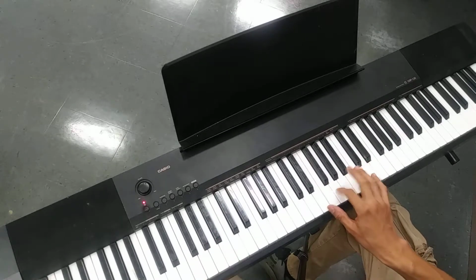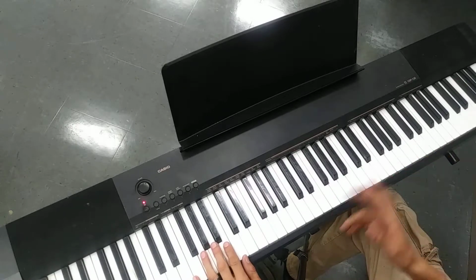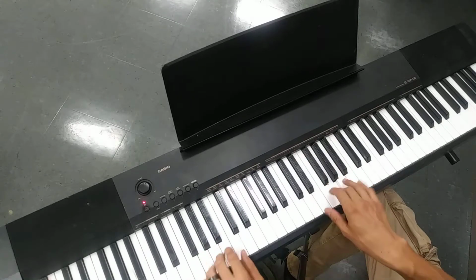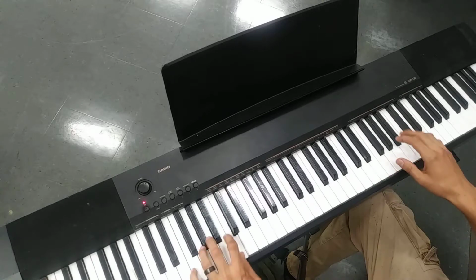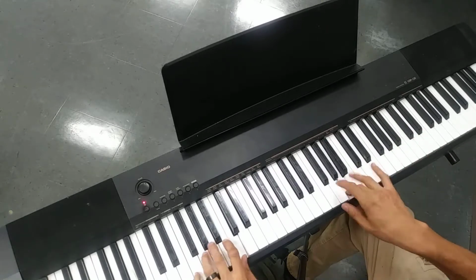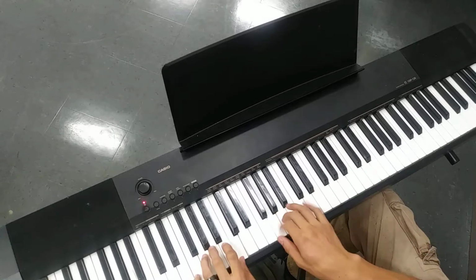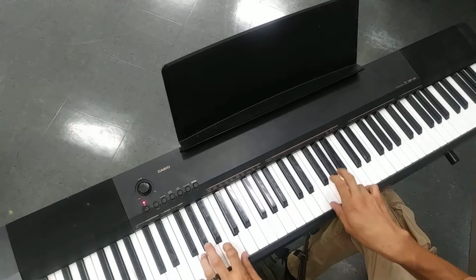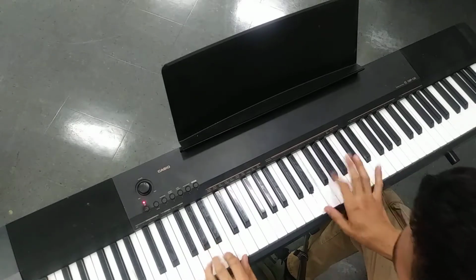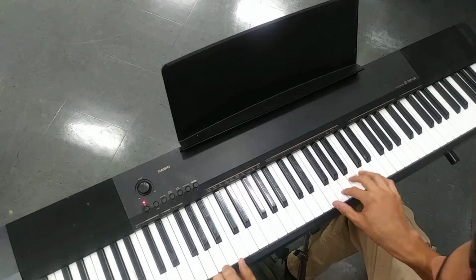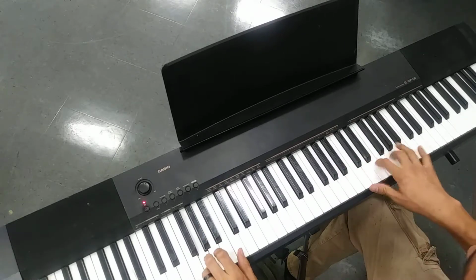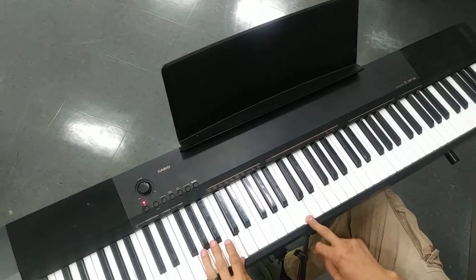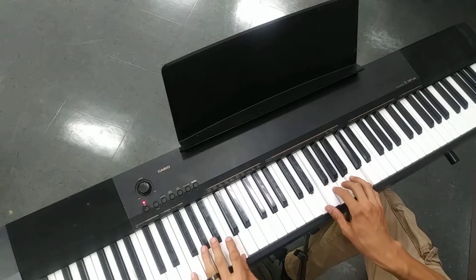All right, so there's the 13 in the right hand. You can also add it in. Say you're improvising on a C chord. You can throw it in. Lots of fun. Throw it in when you're improvising, when you're playing a chord. Okay, it works on any chord.